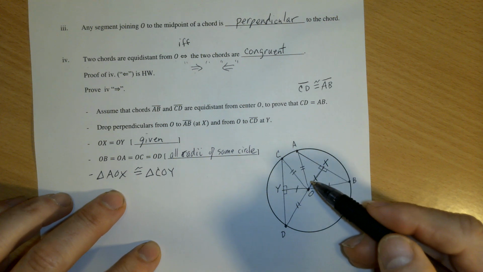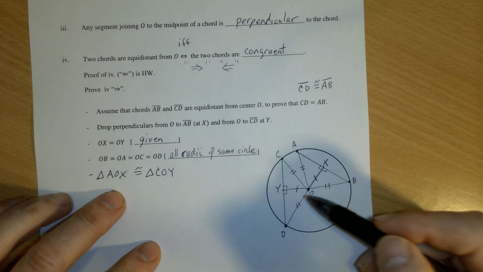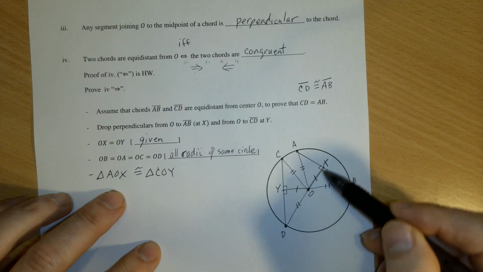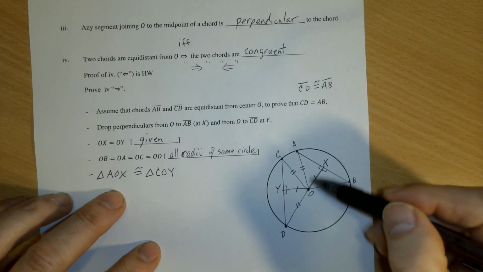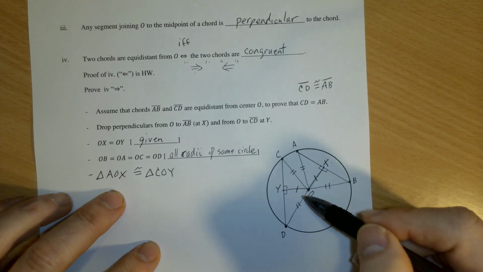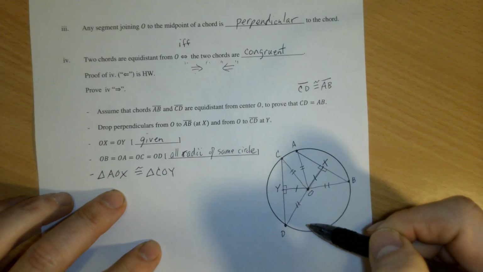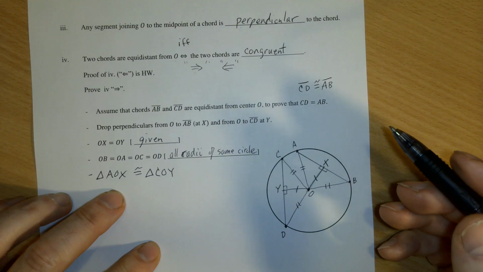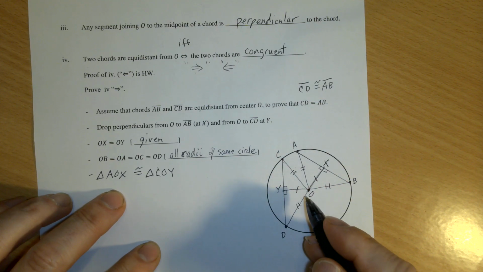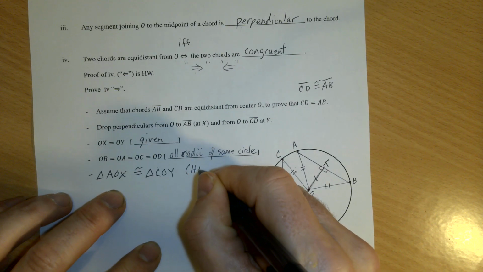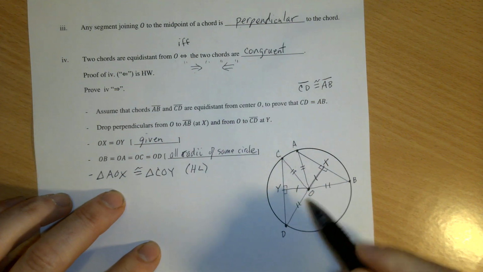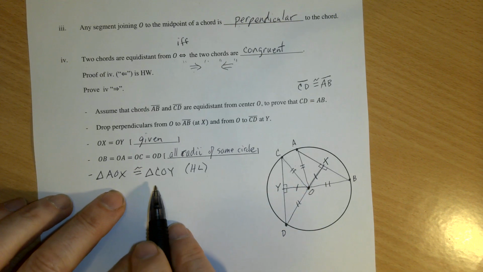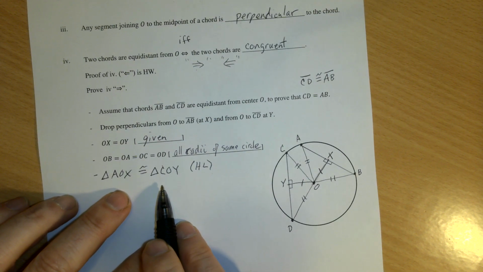So we could use either the HL, hypotenuse leg. They've got the same length of hypotenuse and the other leg, and then they have the 90-degree angle. Or we could use that special side angle, but I'm going to go ahead and call it the HL. It's a right triangle, same hypotenuse, and one other leg is the same. So that's the reason those 2 triangles are congruent.